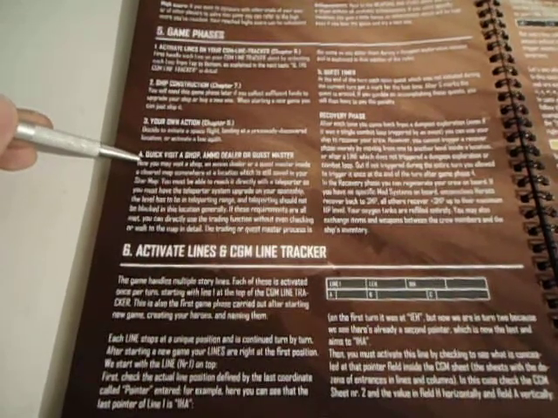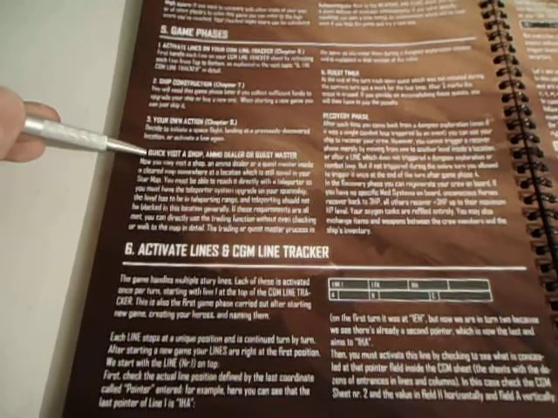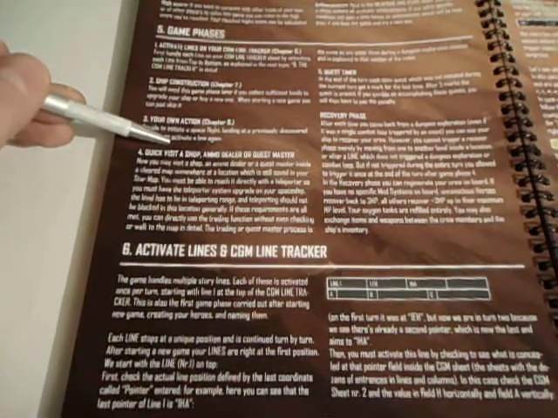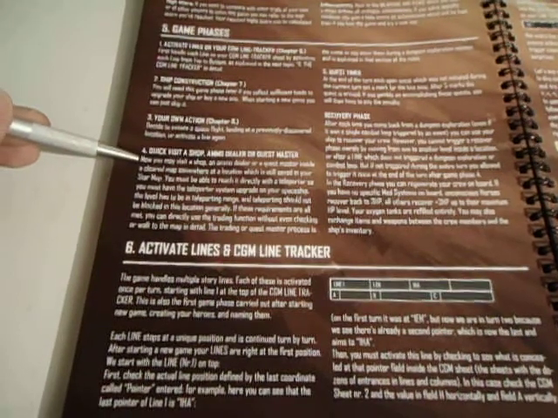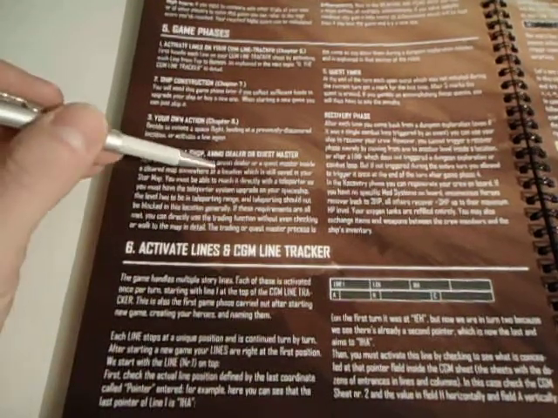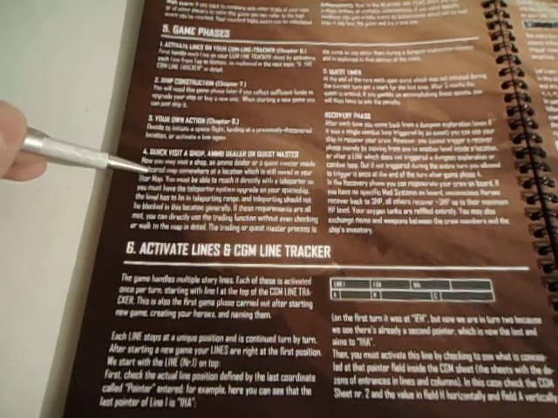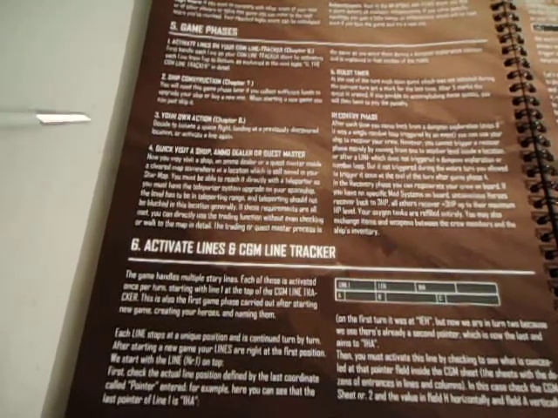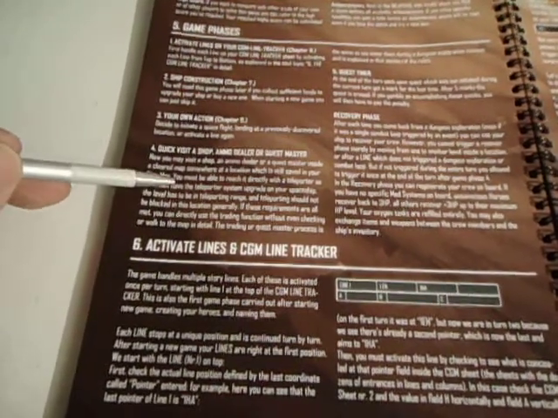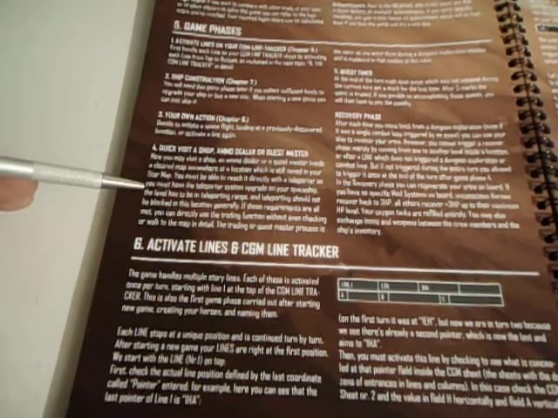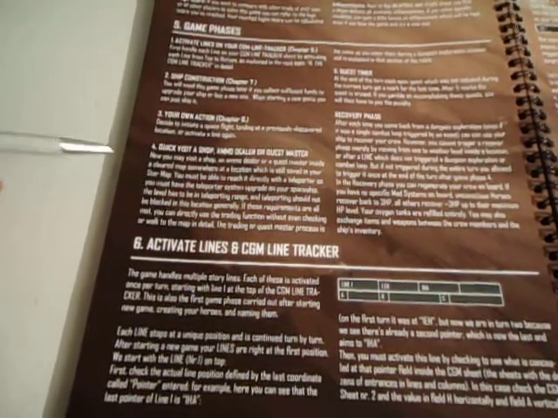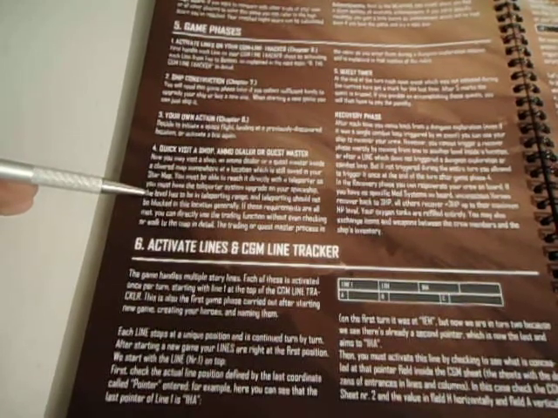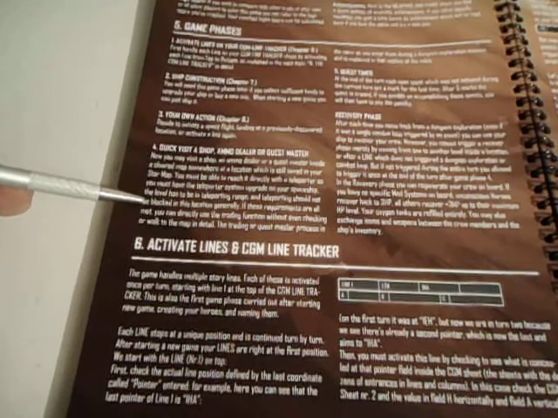Quick visit a shop, ammo dealer, or questmaster: I would just replace it with a teleport action, for example. Now you may visit a shop, ammo dealer, or questmaster inside a cleared map somewhere at the location which is still saved in your star map. Otherwise you can't go there. You must be able to reach it directly with the teleporter, so you must have the teleporter system upgrade on your spaceship. Well, makes sense. The level has to be in teleporting range, and teleporting should not be blocked in this location generally.